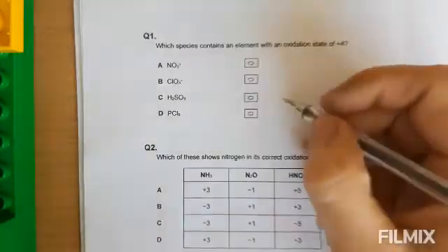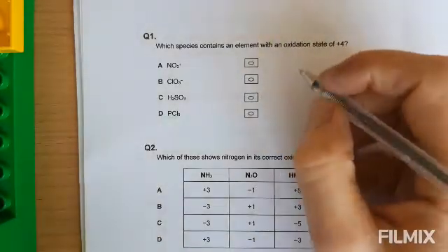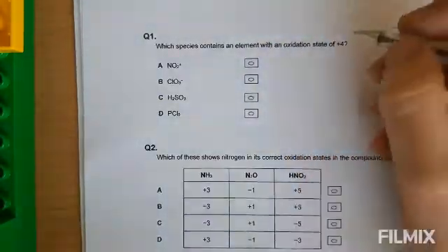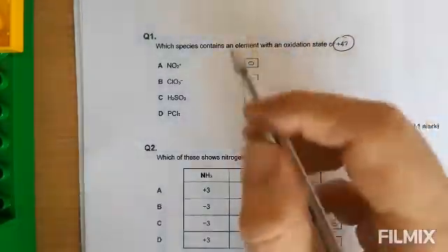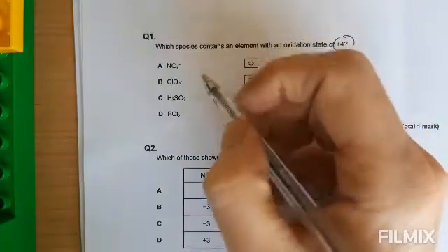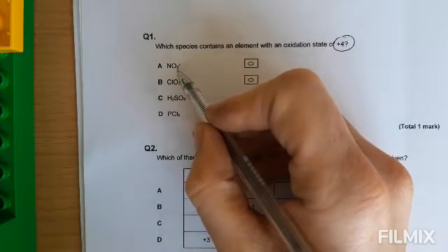Anyway, I'm going to go through these now with my sort of working out of how to do oxidation states. Feel free to skim through the questions that you had no trouble with. So, an oxidation state of +4. I'm looking for one of these that has an oxidation state of +4. So I'm going to go through them really, really quickly. You need to be quick too.